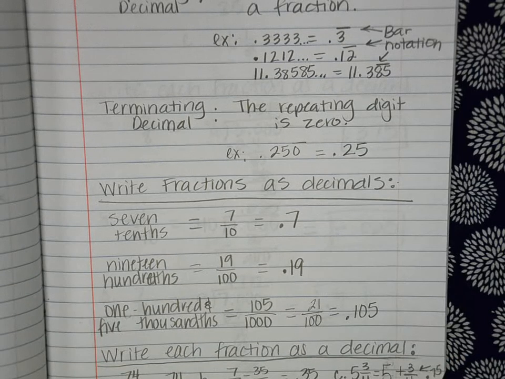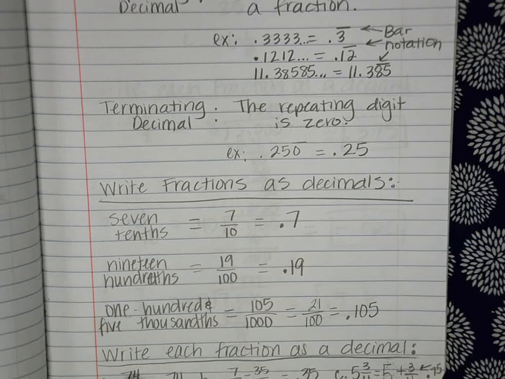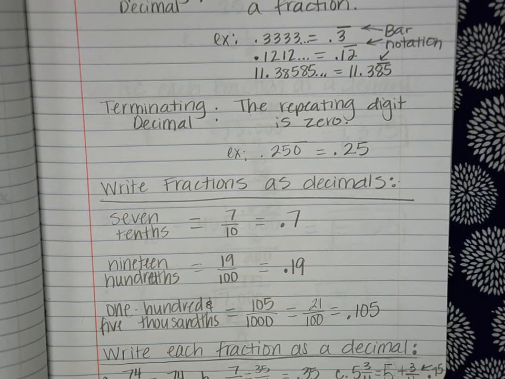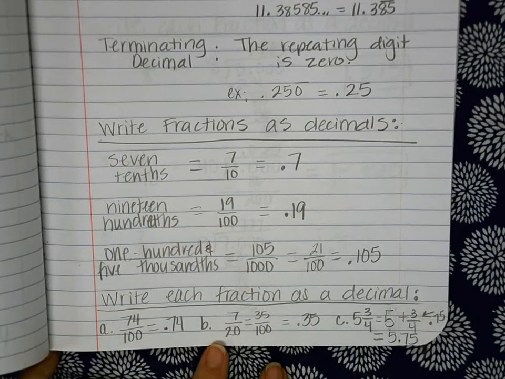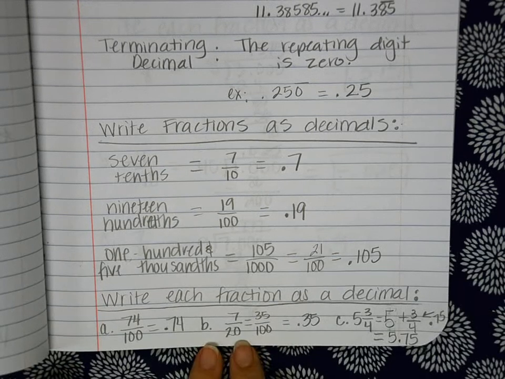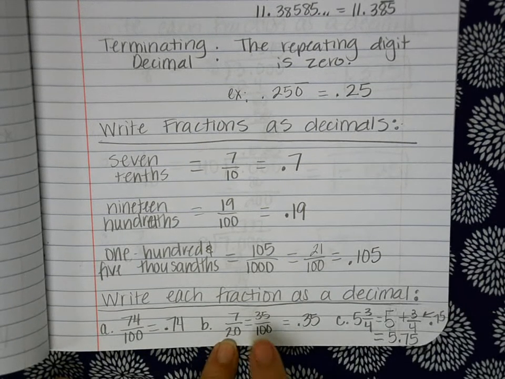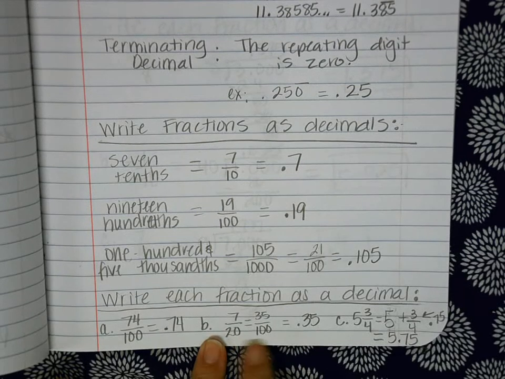You do? Okay. So if you had 74 over 100, that's easy. That's 0.74. 7 over 20. How did I go from 7 over 20 to 35 over 100? How did I do that? And why did I do that? That's the one I want you to think about after you write this down. Raise your hand when you know why I did this and how I did this.